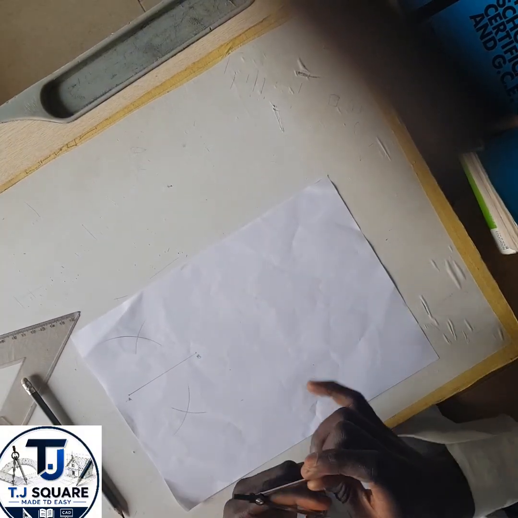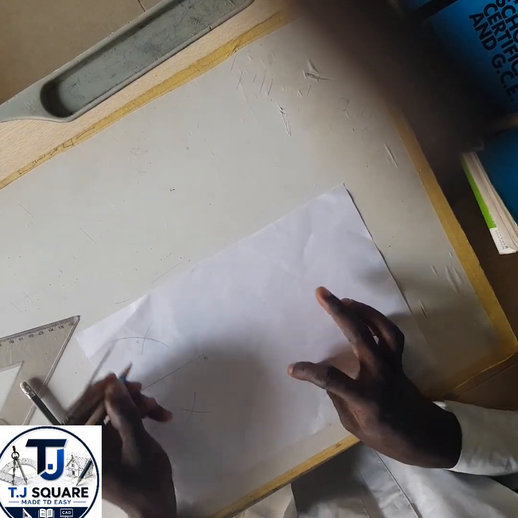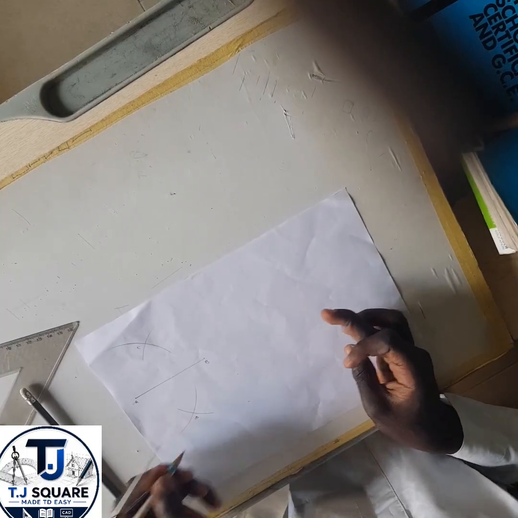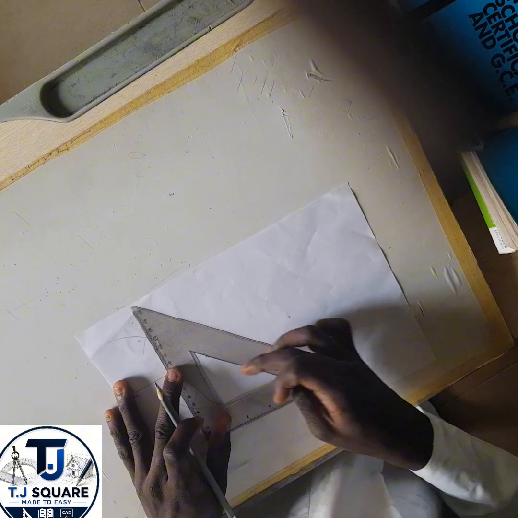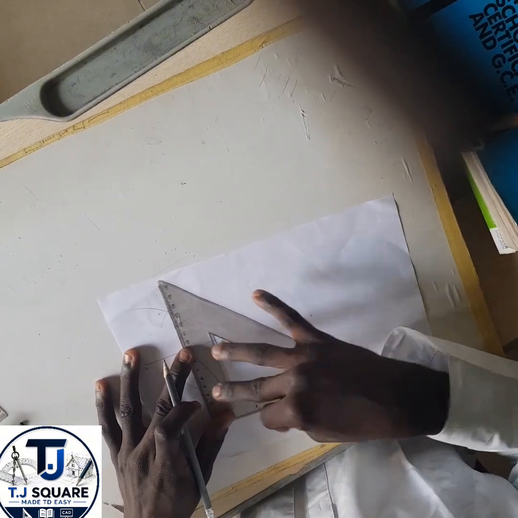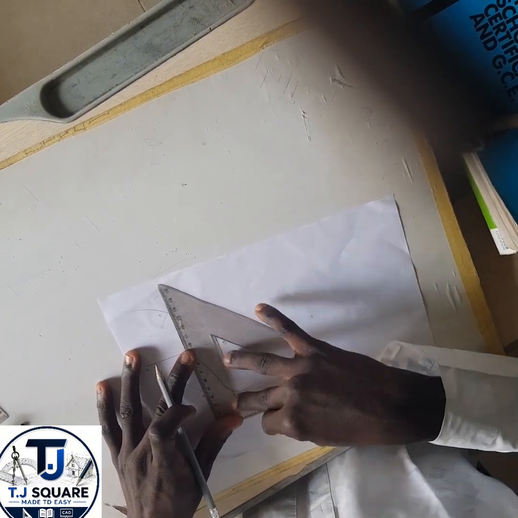Then you label this C, and this D. Then you join C and D. So this will give you 90 degrees. Let's join and let's check to confirm.